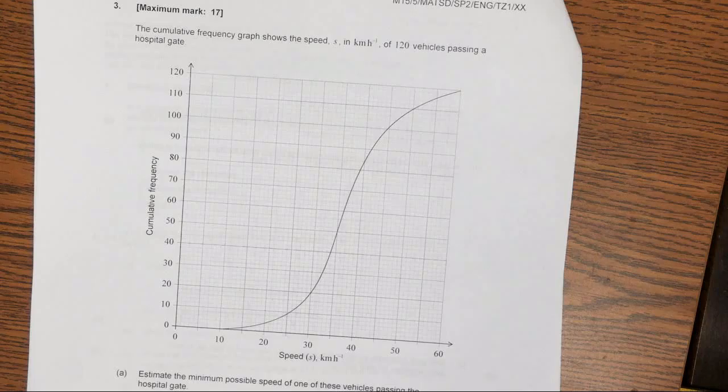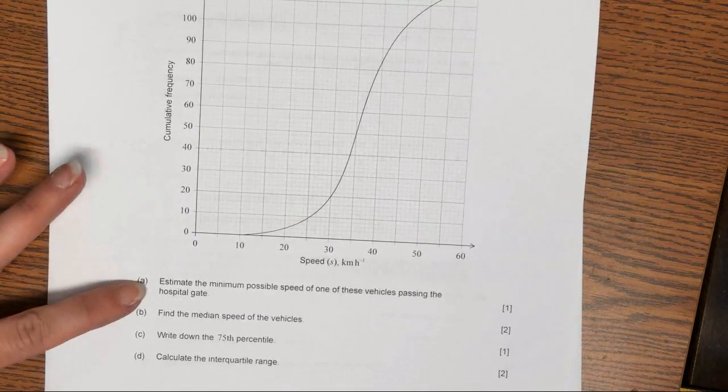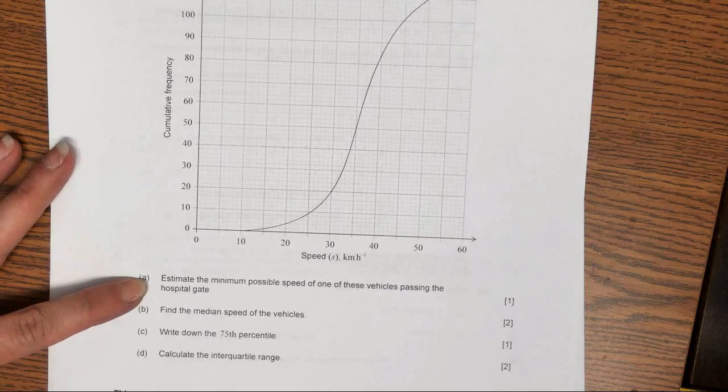So remember, think about your cumulative frequency graph as if they took all 120 cars and lined them up in a row from the slowest car all the way to the fastest car. And they numbered them with what their speed is. So car number 1 might be going 0, or I don't know where he's going, but each car is going higher speed. So part A says estimate the minimum possible speed of one of these vehicles passing the hospital gate.